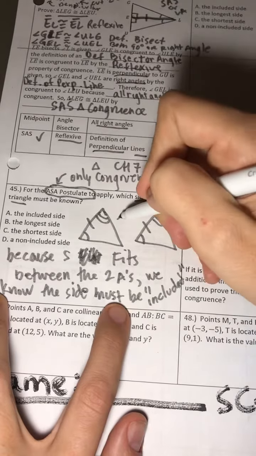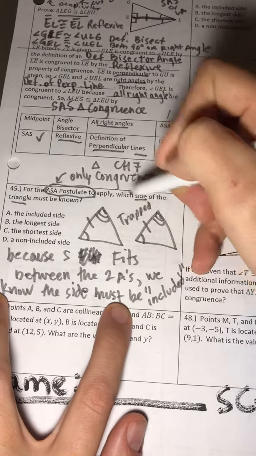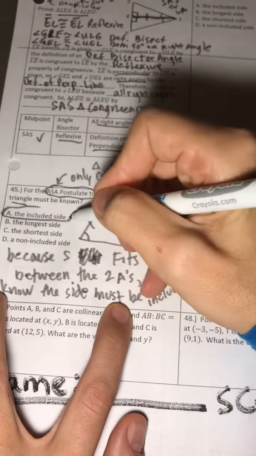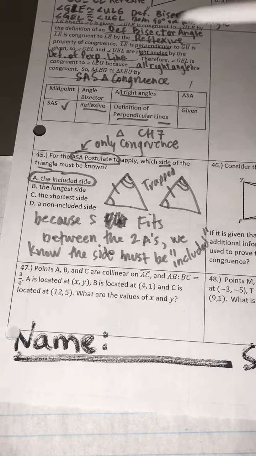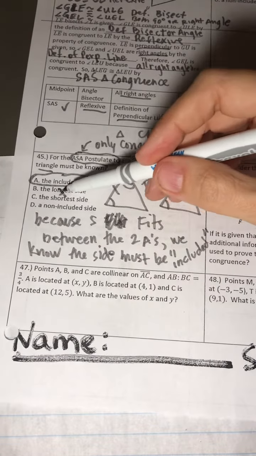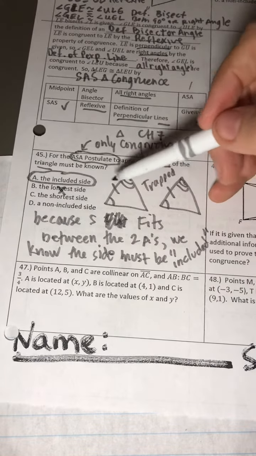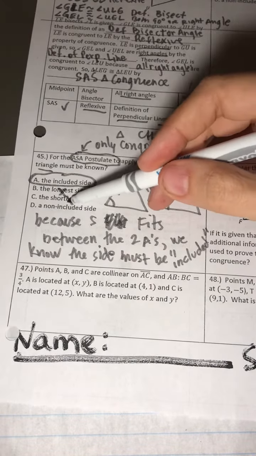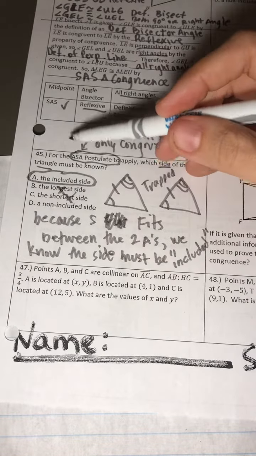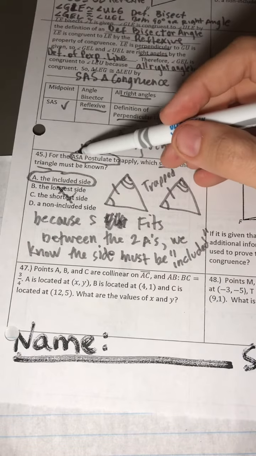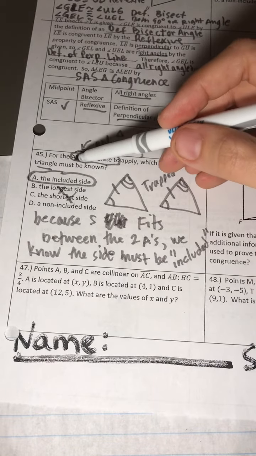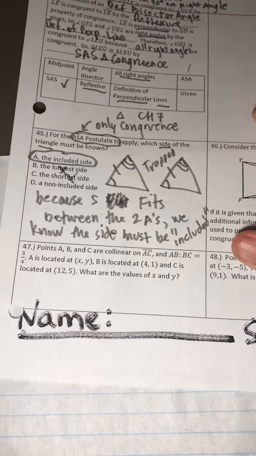Okay, we also call that trapped, but the official name for it is included. We also know these are silly. I could have drawn this where the longest side were these or the shortest side are these. The non-included would have spelled something else. So if the side was not included, the S would have been on the outside of the two A's. Okay.